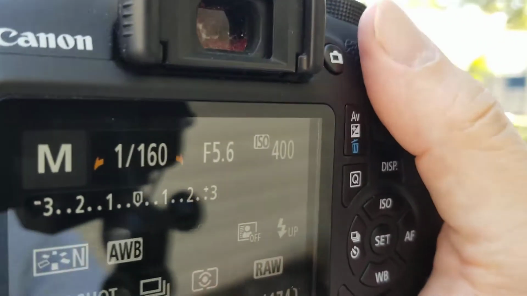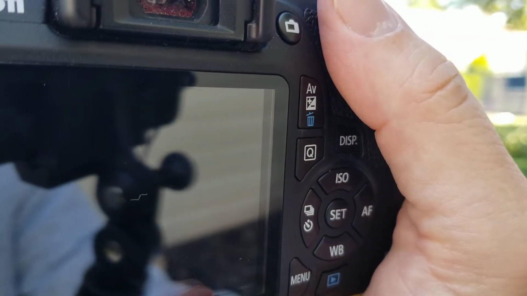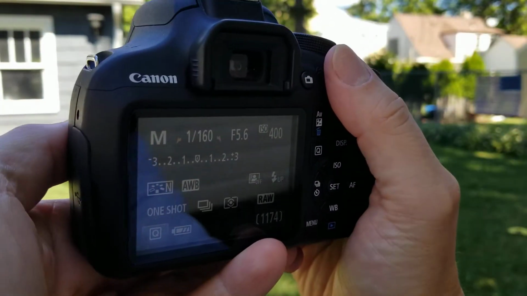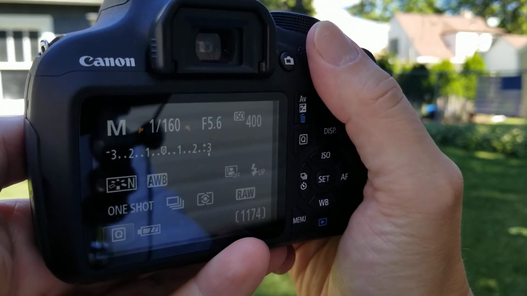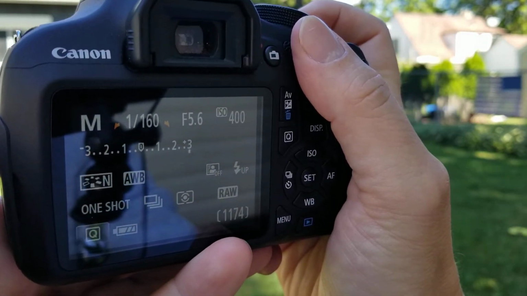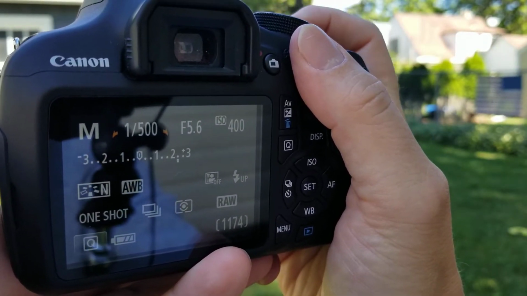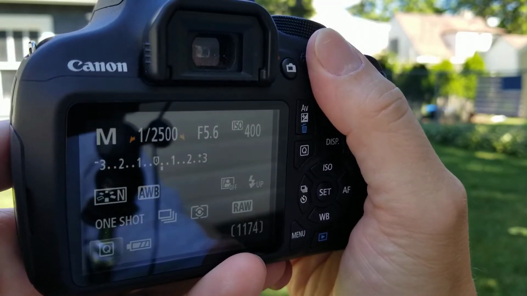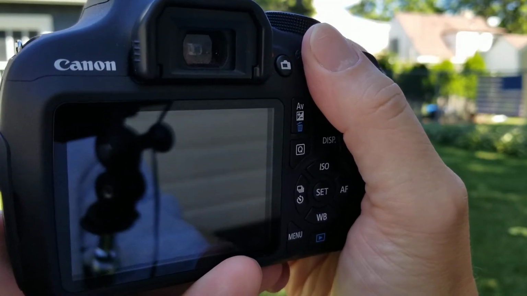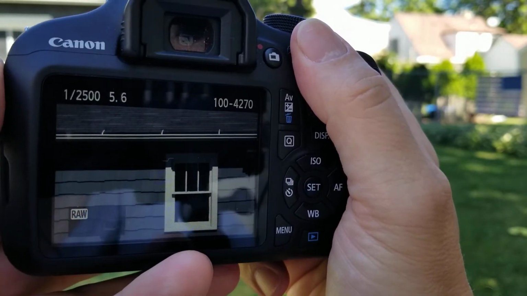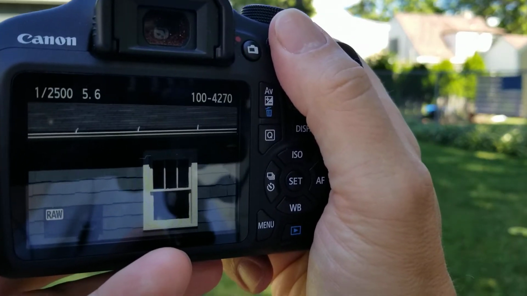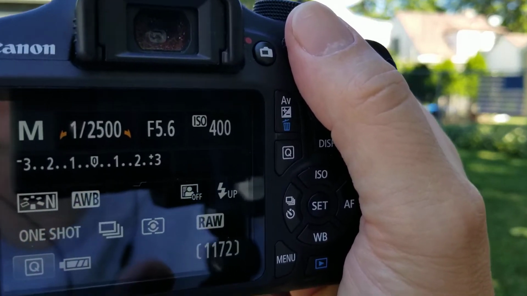Now, I'm gonna come over here and I'm gonna meter at the garage there, and that's telling me I need a lot more shutter speed. Okay, let's see what that looks like. And you can see that that looks a little more correctly exposed.